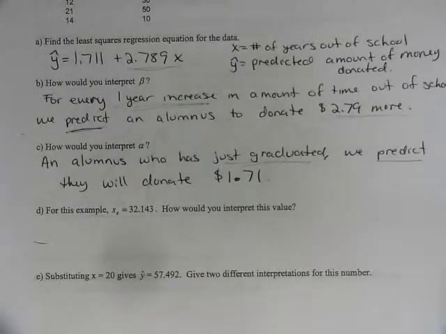Now, S sub B, it's been a minute since we've had to interpret it, and I actually had to look it up the first time I did this. So, if you don't remember it, like I said, when you get your regression review, it's printed on there. You will need to know it for the test.